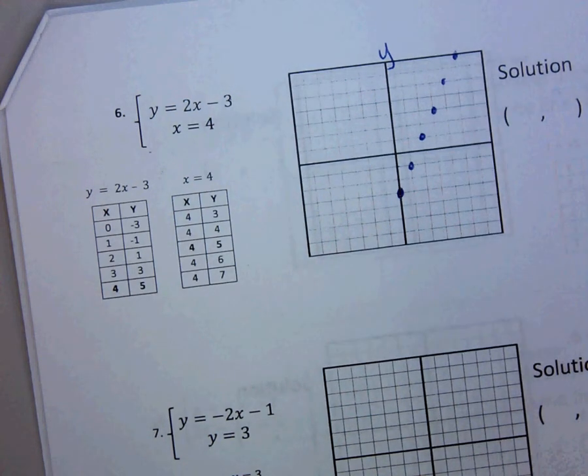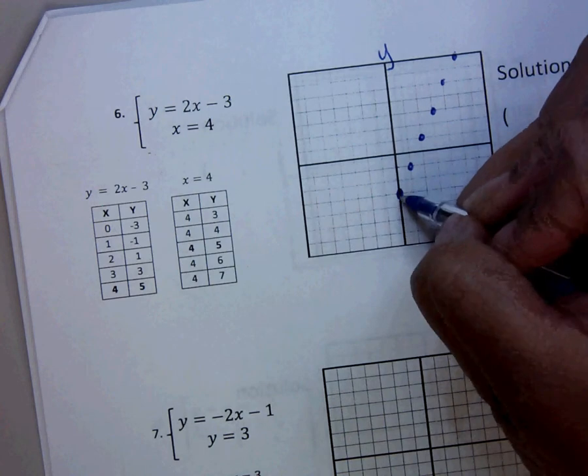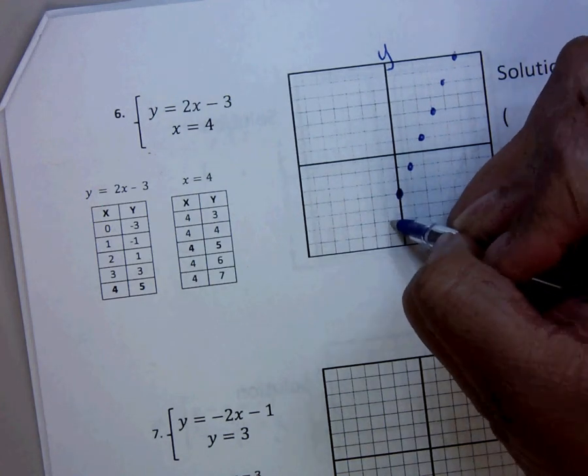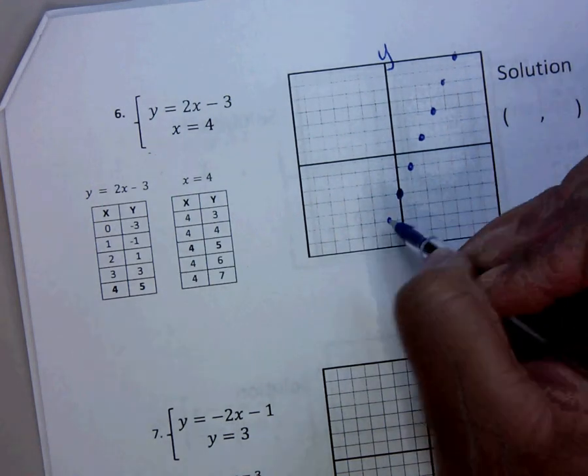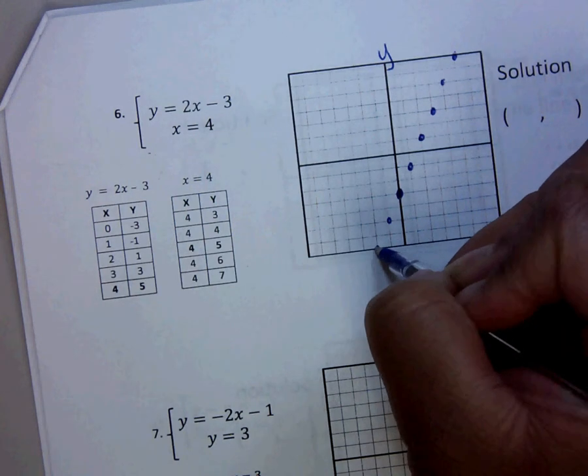Okay. Now I need to go the other way. So we do everything opposite. So we go down 2 and left 1. Down 2 and left 1.